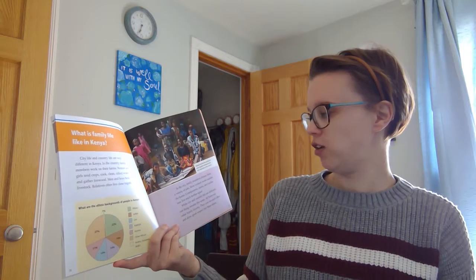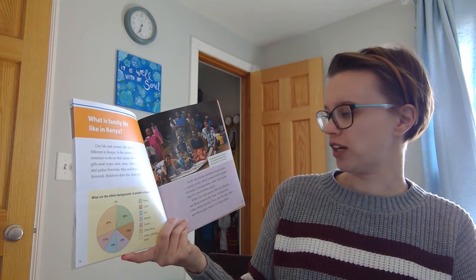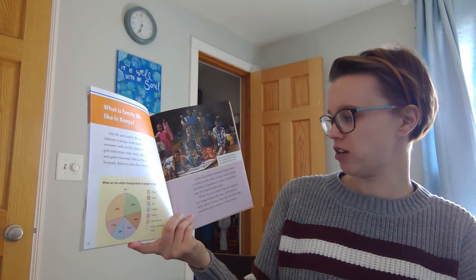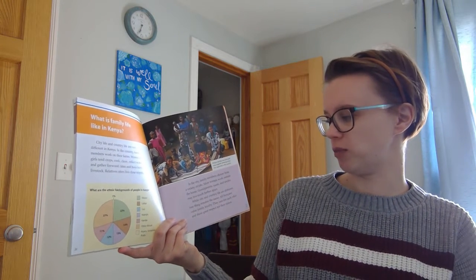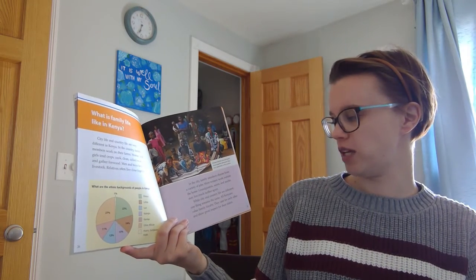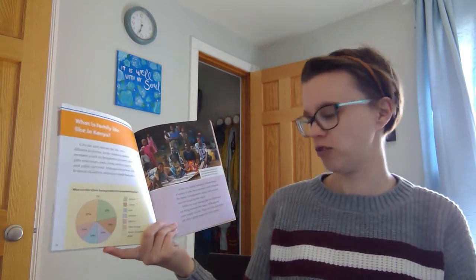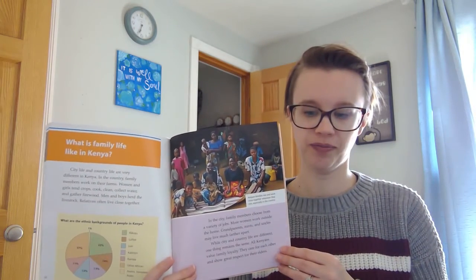In the city, family members choose from a variety of jobs. More women work outside the home. Grandparents, aunts, and uncles may live much farther apart. While city and country life are different, one thing remains the same. All Kenyans value family loyalty. They care for each other and show great respect for their elders.